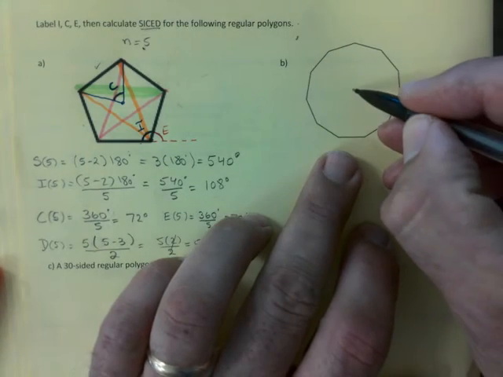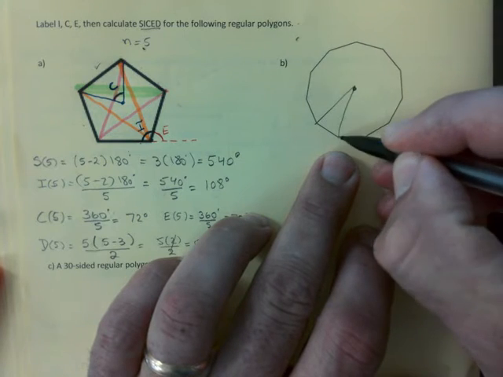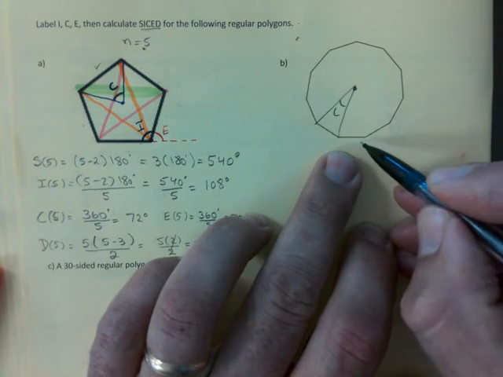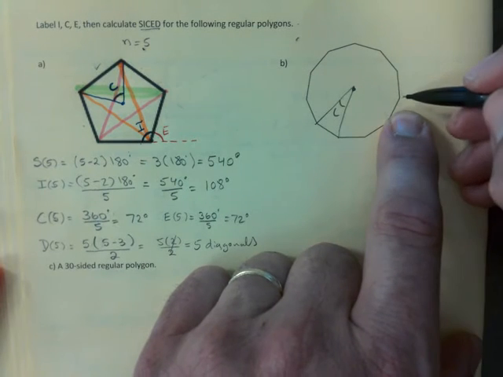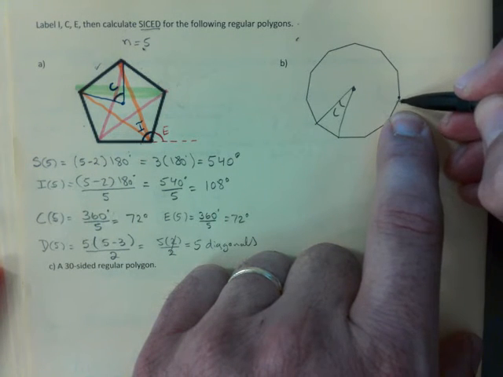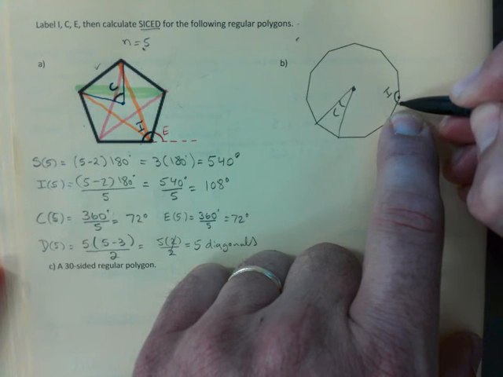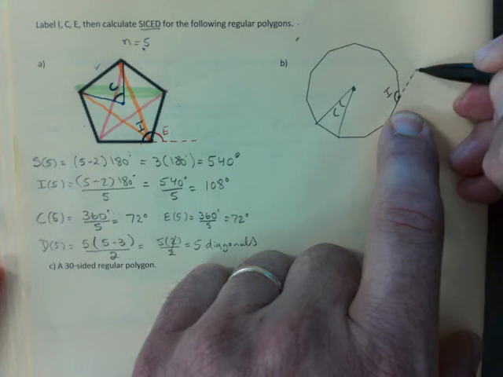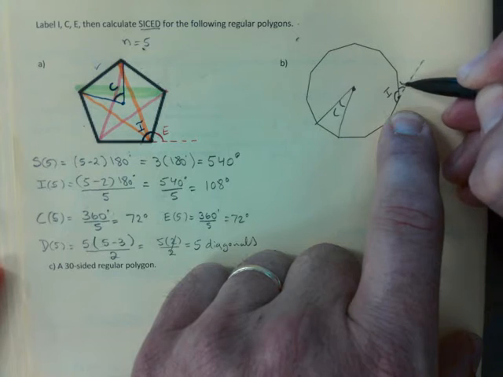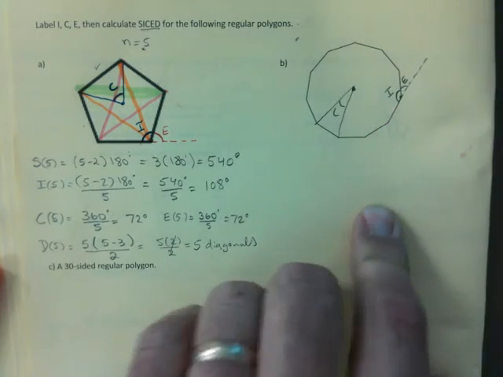I'm doing it quickly. Okay, so central. I want you to get this right. I don't want you to make a mistake. Then you pick any corner. I pick this one. That's your interior. And exterior, you just travel out. Exterior, there's your angle.